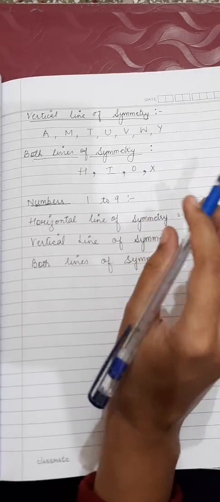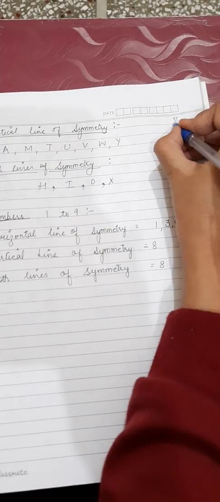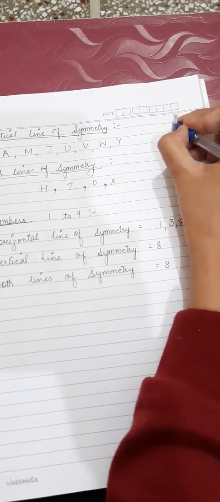Right? There will be some alphabets in which no line of symmetry would have been there. So you just don't have to take those. For example, Z. In Z, there is no line of symmetry. So we are not going to take out this Z. Okay, nowhere Z will come.